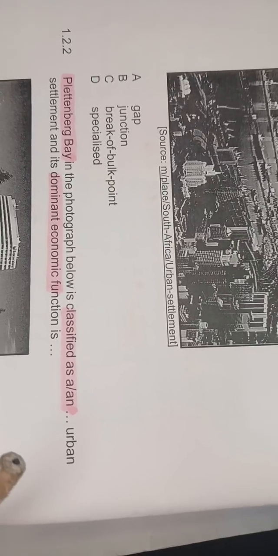Okay, what happens as far as break of bulk is concerned? We are saying now one type of transport is replaced by another. This is from the sea to the land, which could be railway, it could be road. So it's your break of bulk. So your answer there is C. Your answer is what? C. So that's what you should look at. You also try to eliminate some of the things.